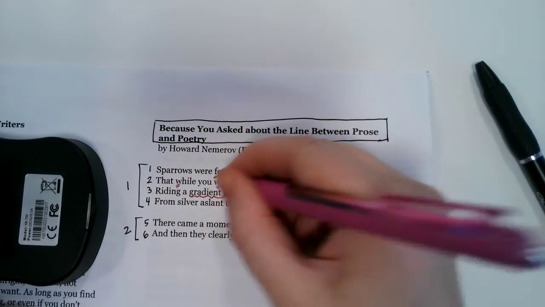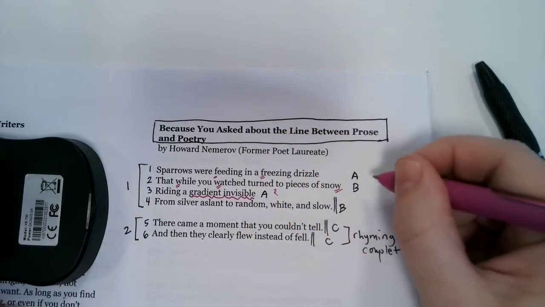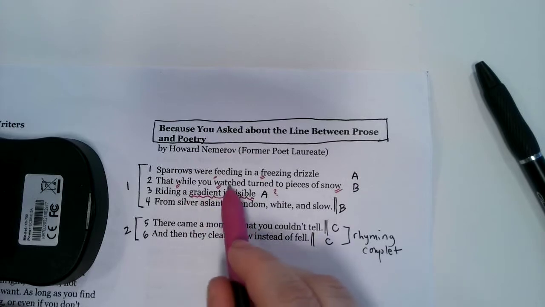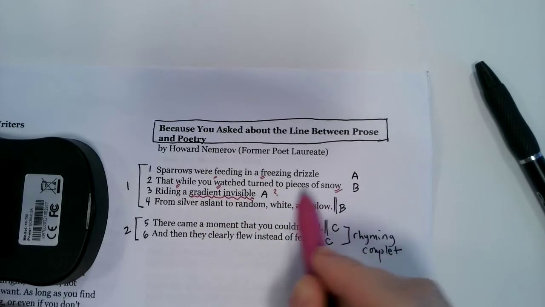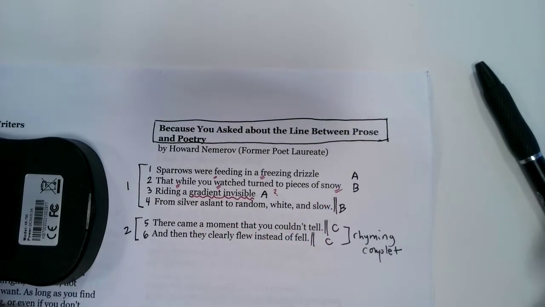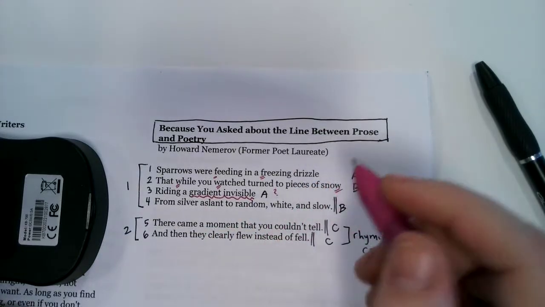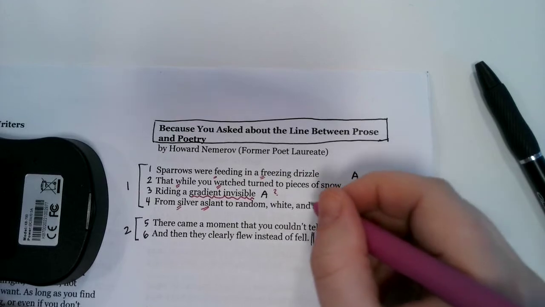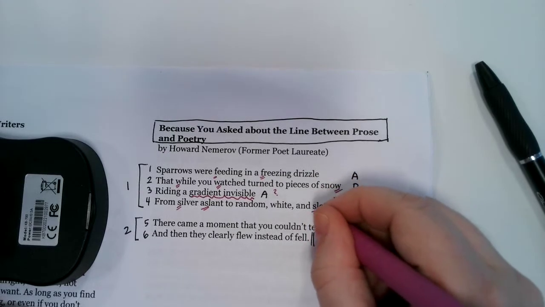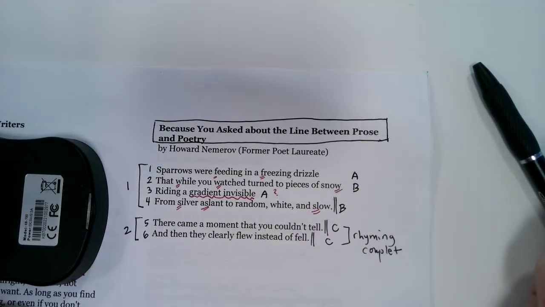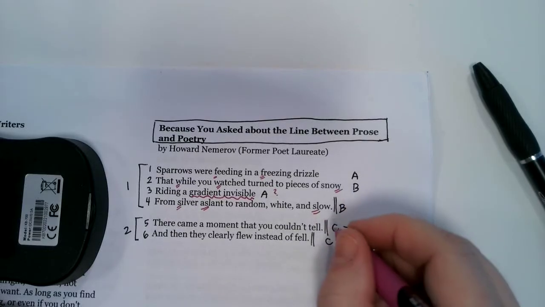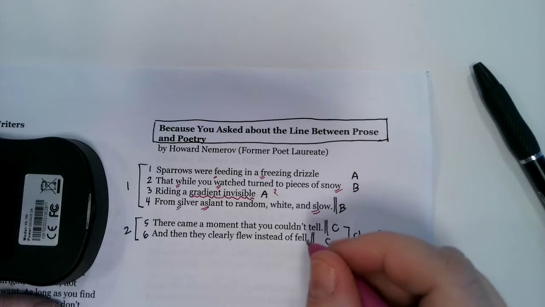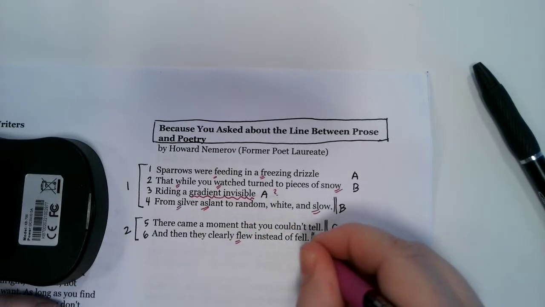"The wall you watched turned to pieces of snow." So feeding and freezing, that's alliteration, but "wall you watched turned to pieces of snow," that's called consonance. "Riding a gradient invisible from silver aslant to random white and slow. There came a moment that you couldn't tell, and then they clearly flew instead of fell." Okay, alliteration here.